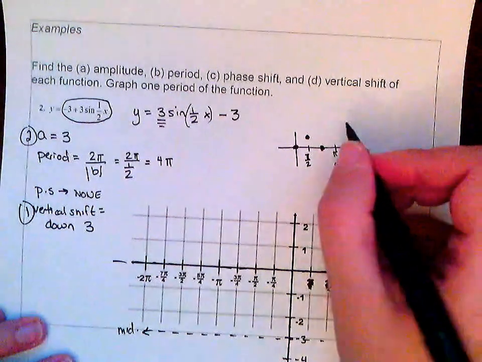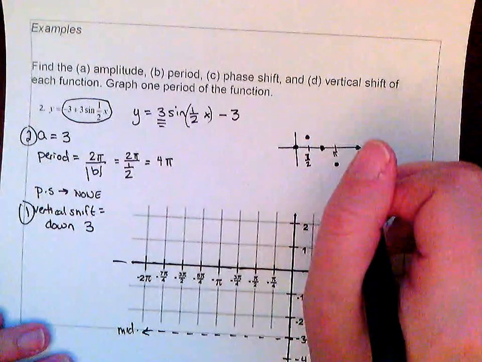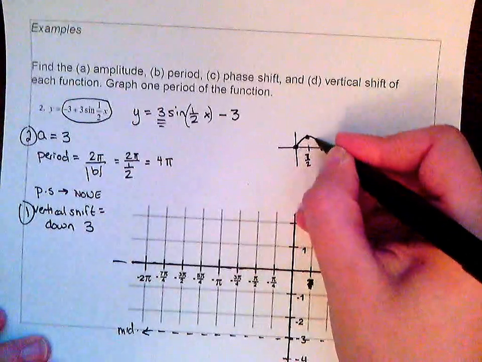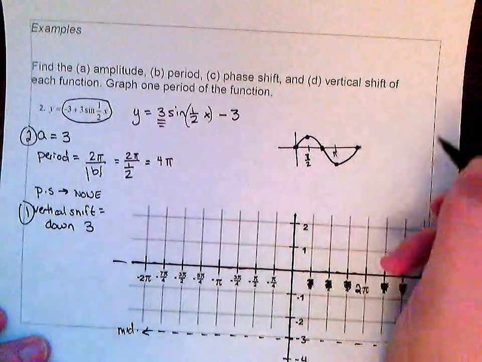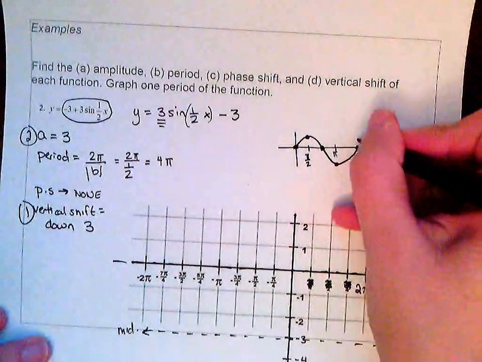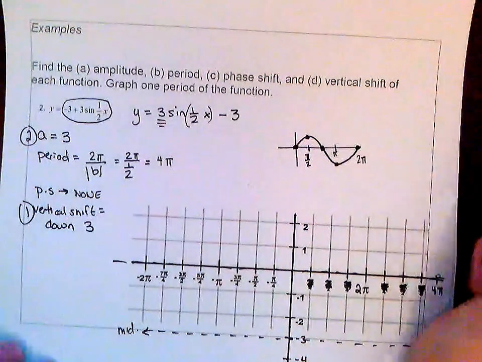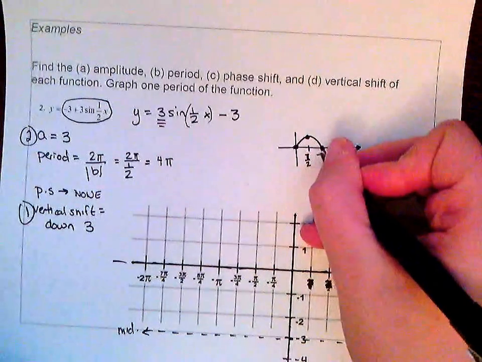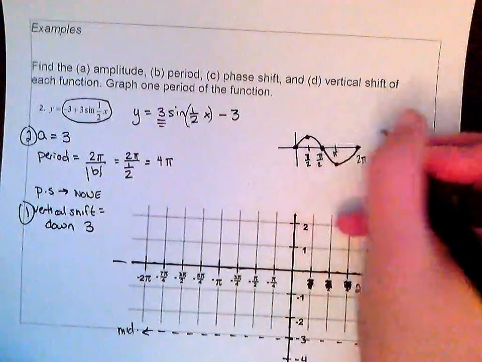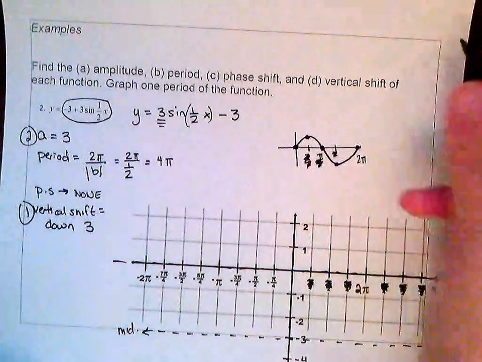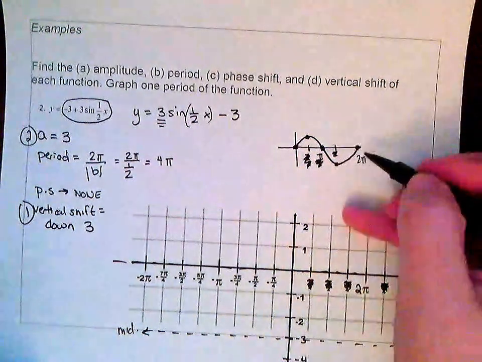Oh, I just completely messed that up. But the function looks a little bit like this, where the period does end at 2 pi. Okay, and this is pi over 2, that's what the mistake was. Oh, I'm sorry, this was pi. Ugh, I don't know what's wrong with me right now. Anyways, but that's the function.